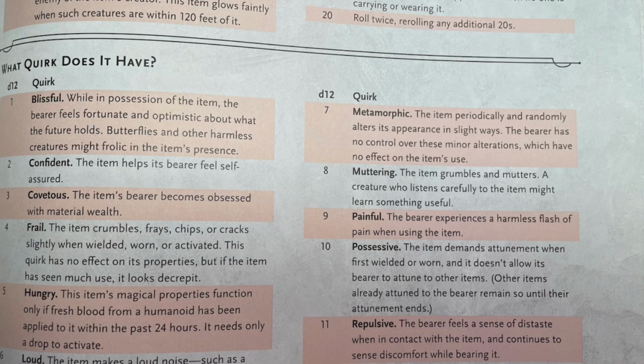So here we have a D12 random table of quirks. Things like blissful. While in possession of the item, the bearer feels fortunate and optimistic about what the future holds. Butterflies and other harmless creatures might frolic in the item's presence. Confident. The item helps its bearer feel self-assured. Covetous. The item's bearer becomes obsessed with material wealth. Frail. The item crumbles, frays, chips, or cracks slightly when wielded, worn, or activated. This quirk has no effect on its properties, but if the item has seen much use, it looks decrepit.